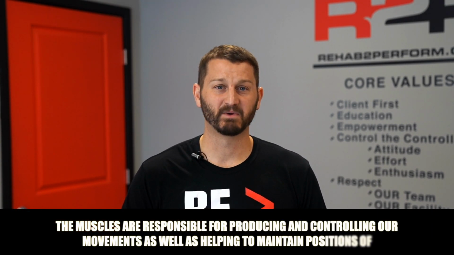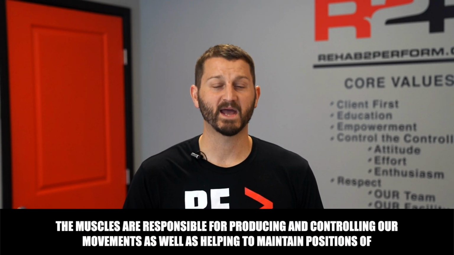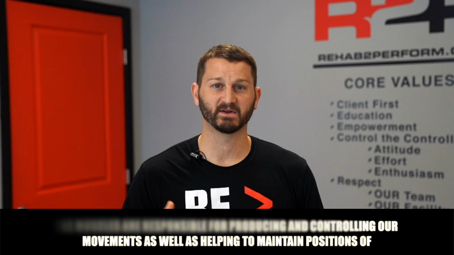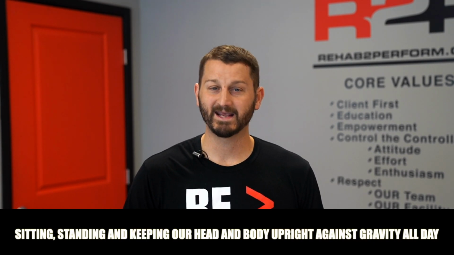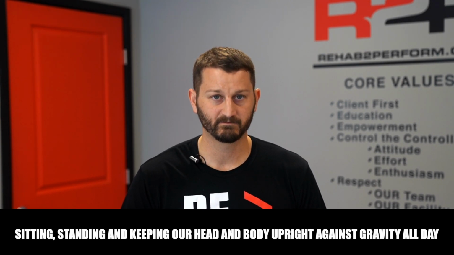Muscles are another prevalent structure in the neck and throughout the spine. These muscles are responsible for producing and controlling movements, as well as helping to maintain positions of sitting, standing, and keeping our head and body upright against gravity all day long.